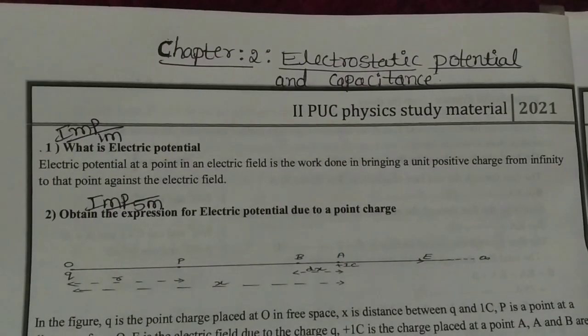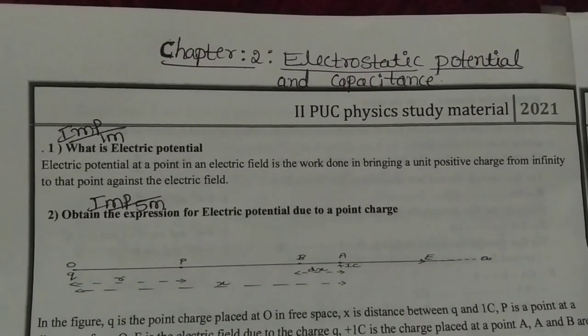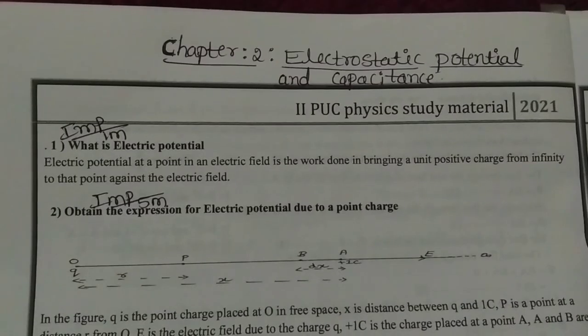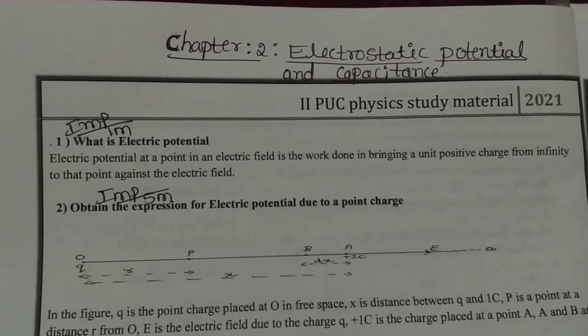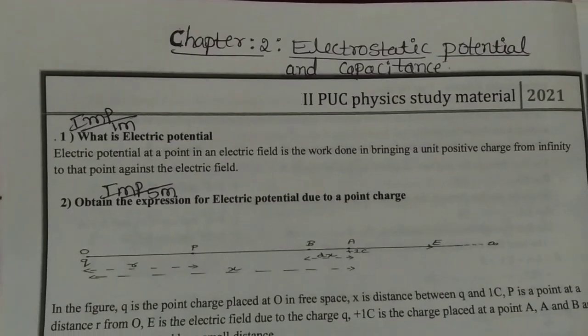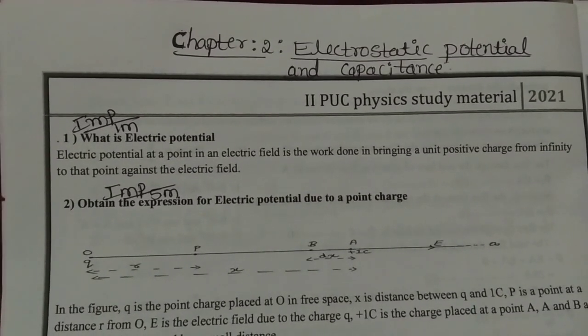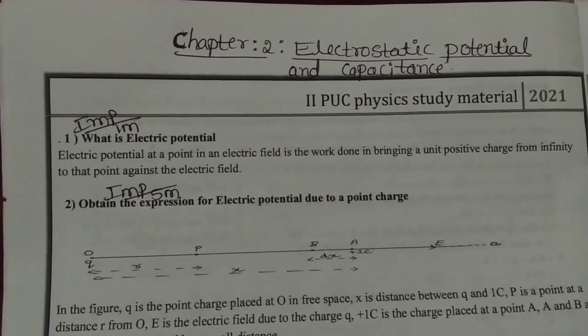Second important chapter is electrostatic potential and capacitance. In this chapter, the very important questions for board examination: the first one is, what is electric potential? It is important for 1 mark.